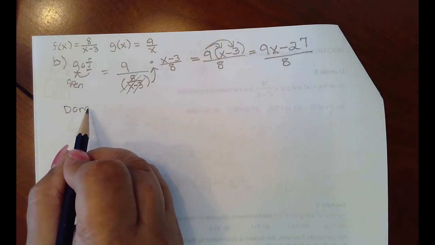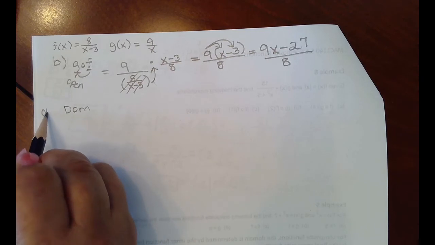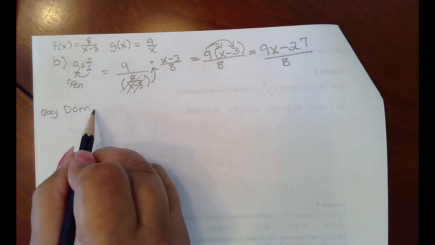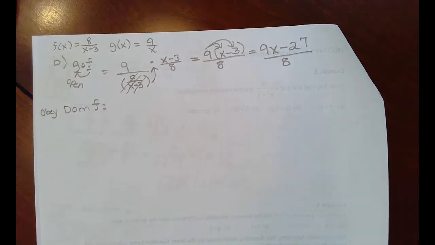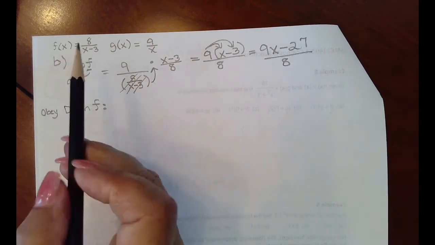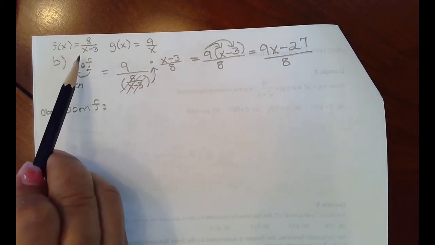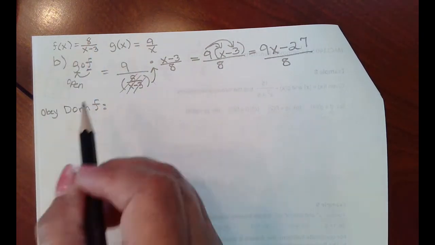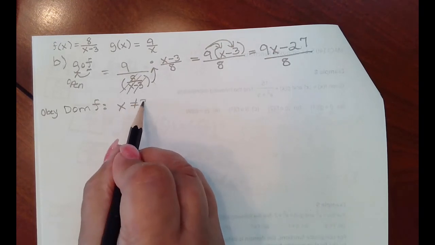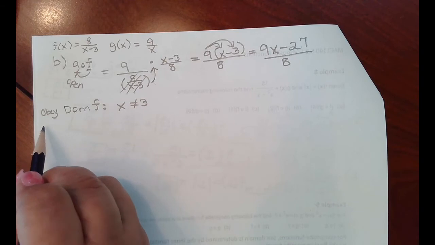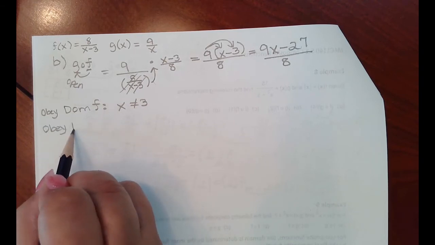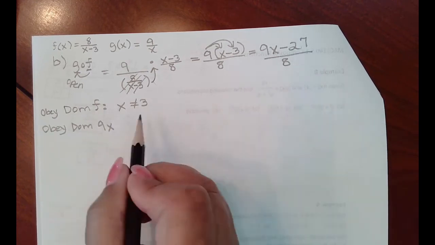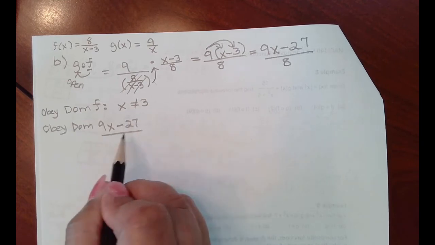It concerns two parts. You have to obey the domain. You don't need to write the word obey. We're obeying the domain of the f function. Okay, the f function. Let's look at that. The only thing that would make this undefined is if you put a 3 in for x. So x actually cannot be 3, because it would create a 0, thereby making this fraction undefined. So it can't be 3. And then we also have to obey the domain of the newly composed function, which is 9x minus 27 over 8.